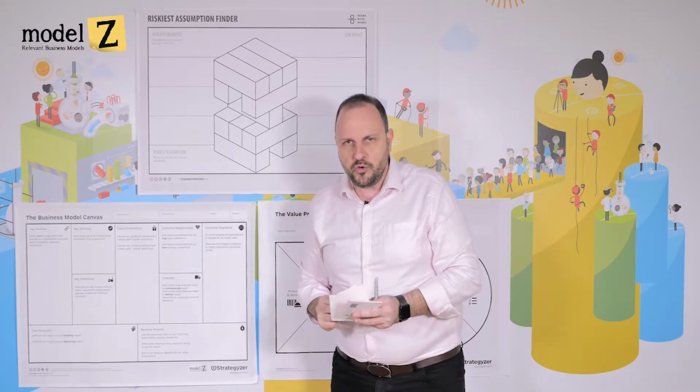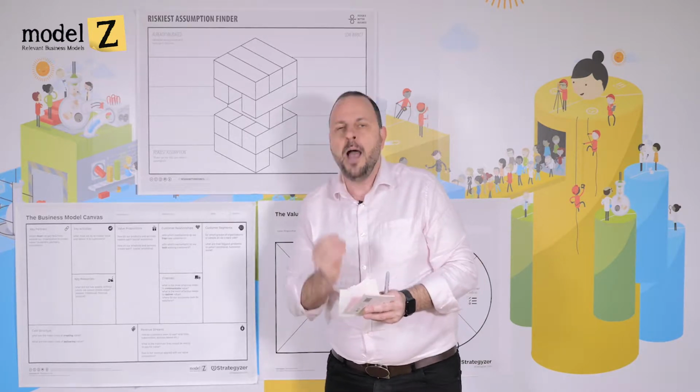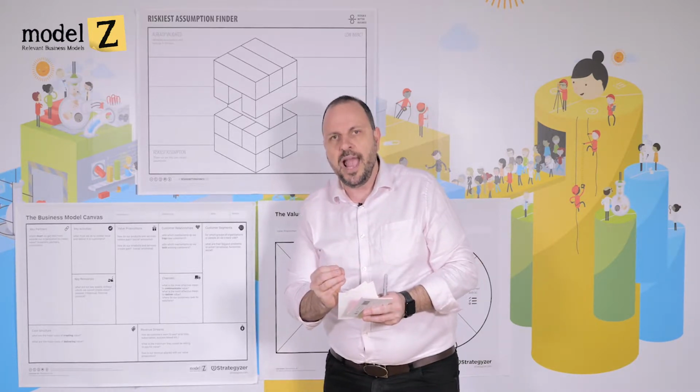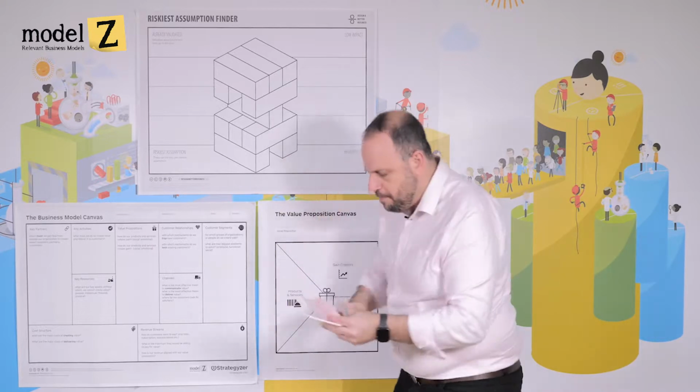But how does it play all together, and how does it come into the pivot? So I'm going to demonstrate to you really quick, okay? And you can ask me questions after this course is over if you'd like. But the most important thing is, how does the pivot really work in real life? So let me show you an example, okay?